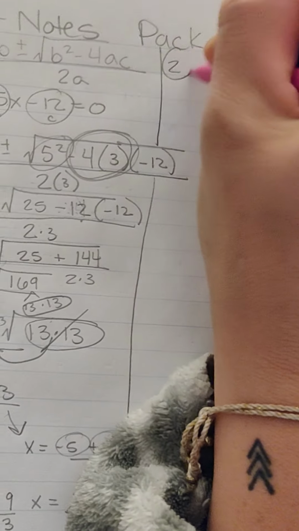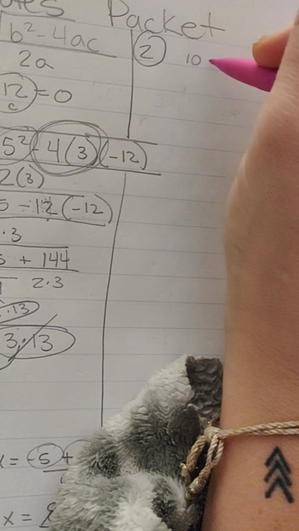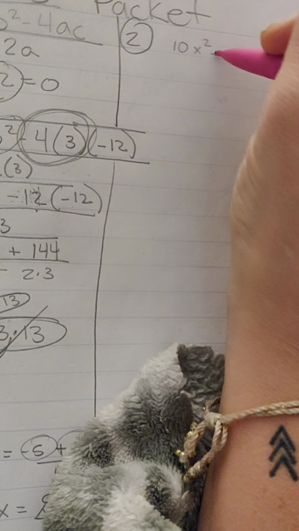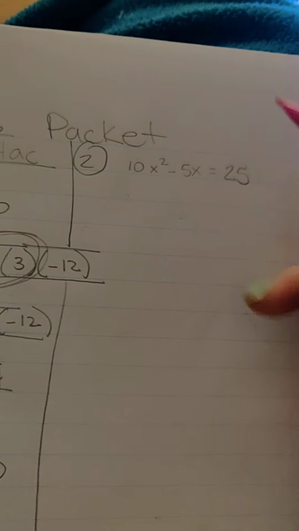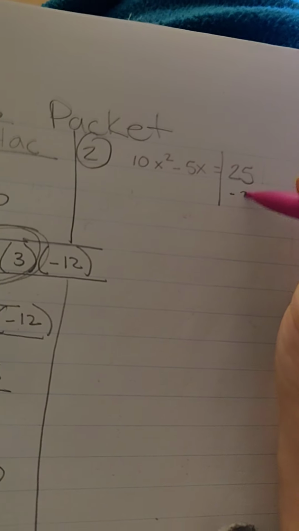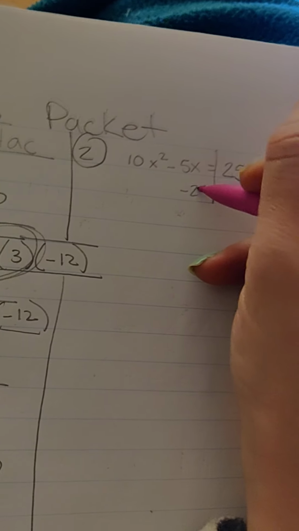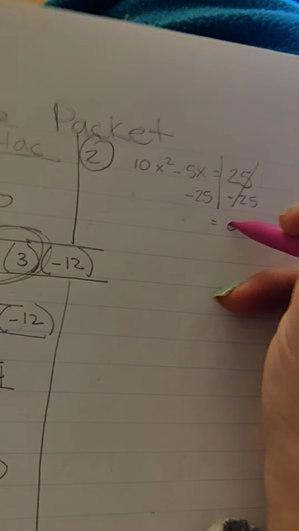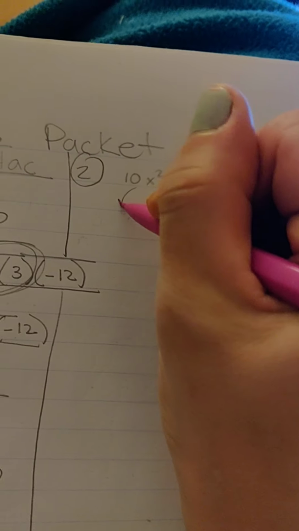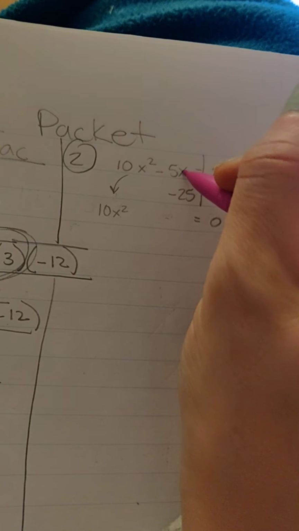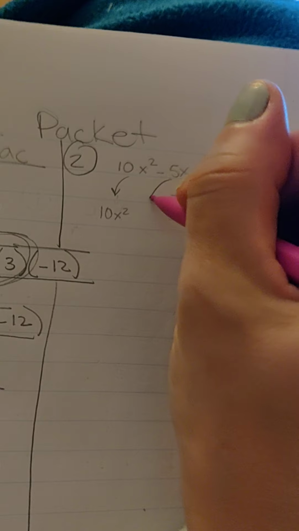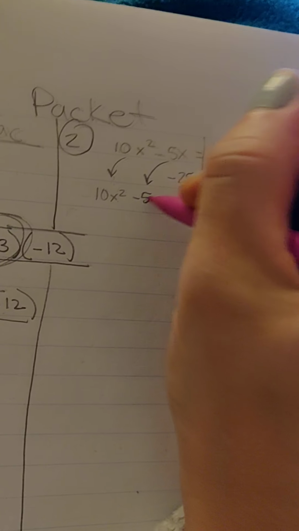All right. So number 2, we have 10x squared minus 5x equals 25. All right, so the main thing here for this problem is we need to get it to say equals 0. So I'm going to subtract 25 on both sides. That goes away, and I'm left with my 0. And then over here, my 10x squared stays the same, because this has x squared, this one has an x, this one has just a number. So these guys stay the same.